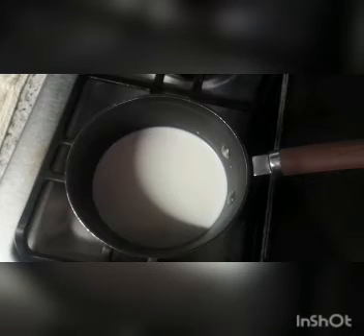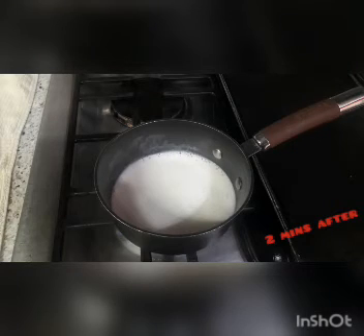This is the first look at the milk inside the container. As we can see, it is normal milk, just sitting inside the container, and then we're going to start to increase the temperature. This photo is 2 minutes after I started increasing the temperature of the milk.